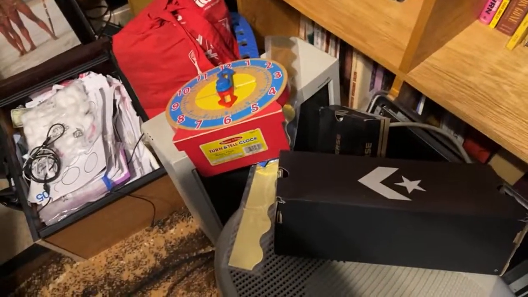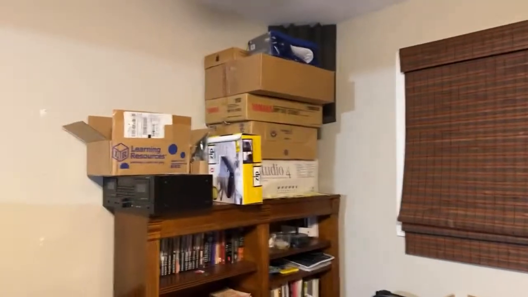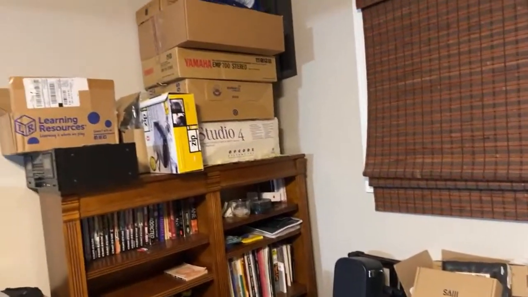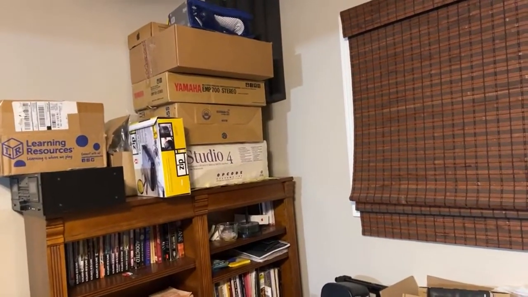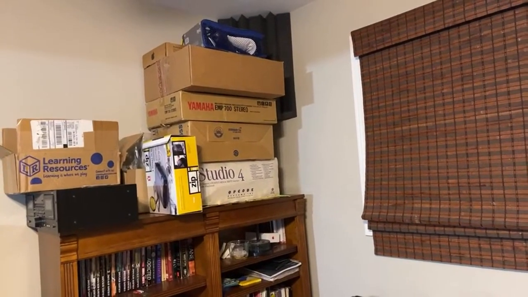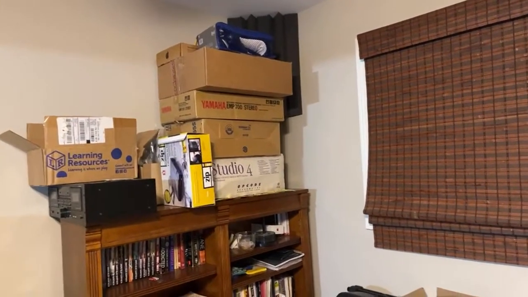I got my first Pavilion PC with my first monitor, a Sony monitor. And you see Opcode over there in the corner. That's the original studio joint right there. That was way before Pro Tools and all that, man.